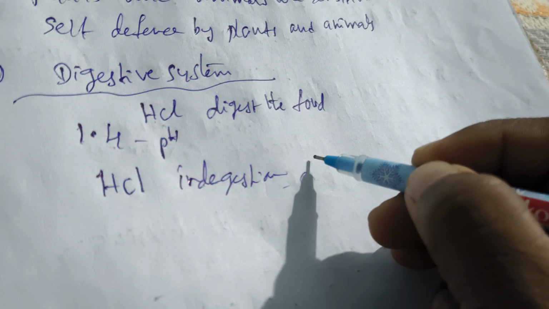That means we have to use a mild base like magnesium hydroxide.